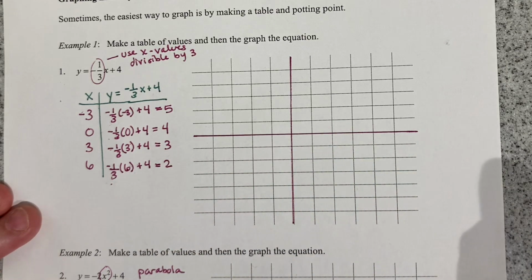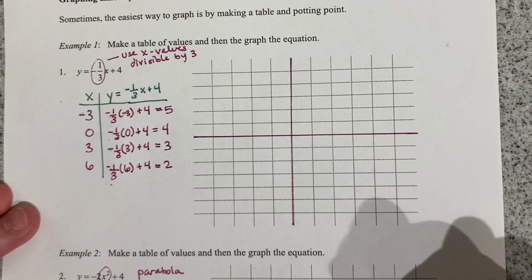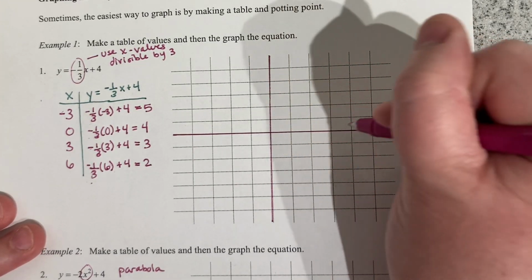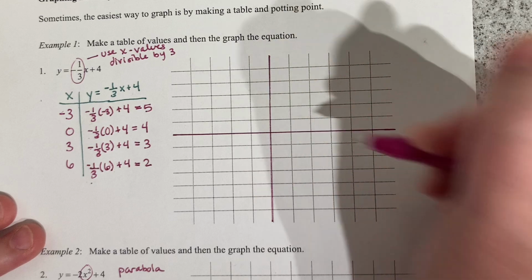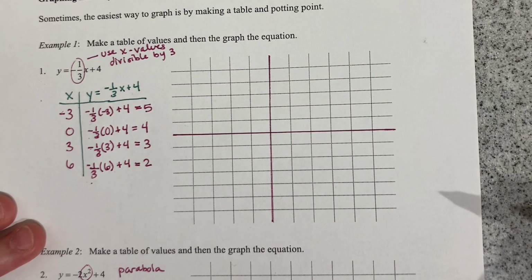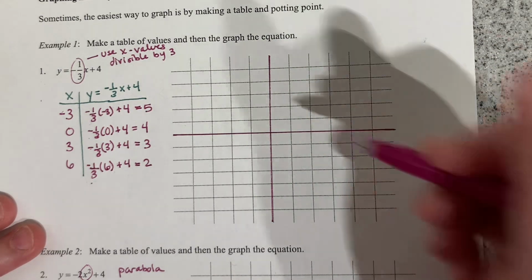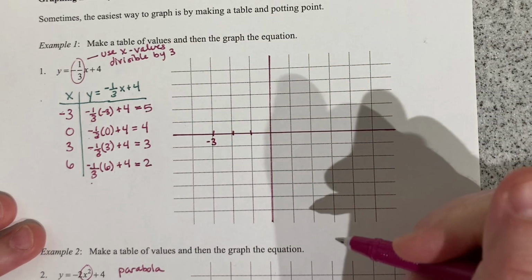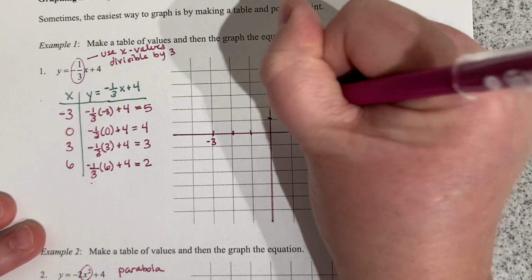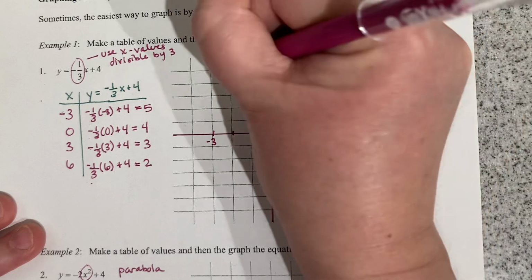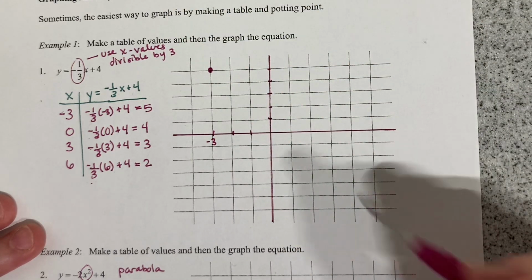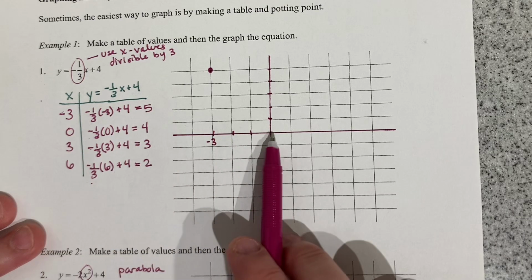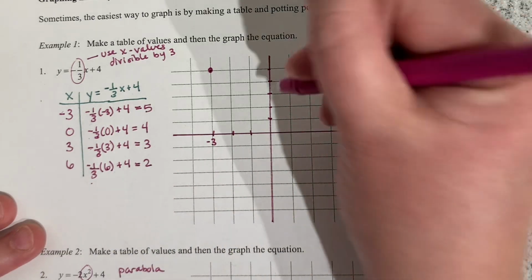All right, so let's plot these points. Hopefully I put my axes in the right spot. We can also make each block be 2 if we wanted, but I think it'll work to make each block be 1. So I'm going to go back 3 to -3, and then up 5. 1, 2, 3, 4, 5. So that's the first point. -3 for x, 5 for y. Next point, when x is 0, we go up 4.